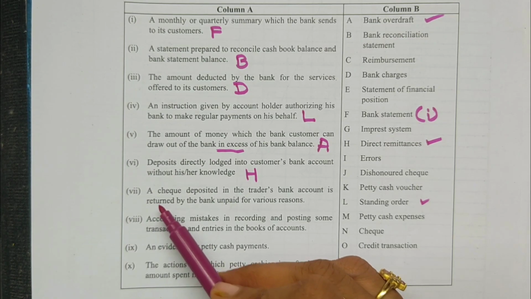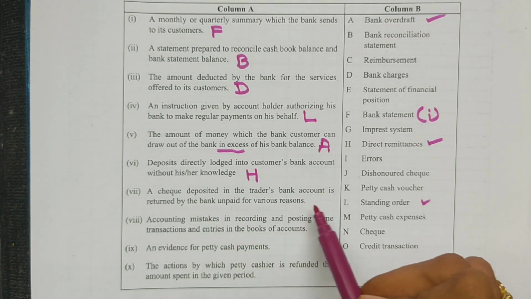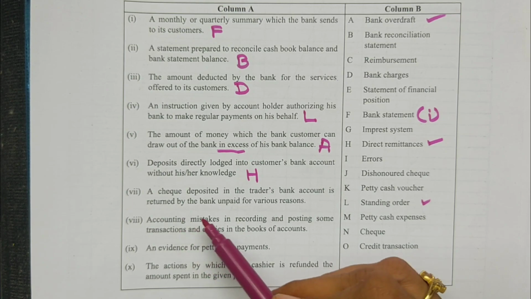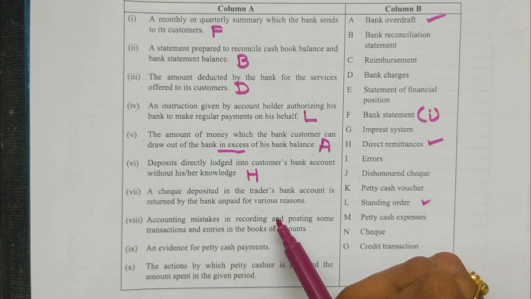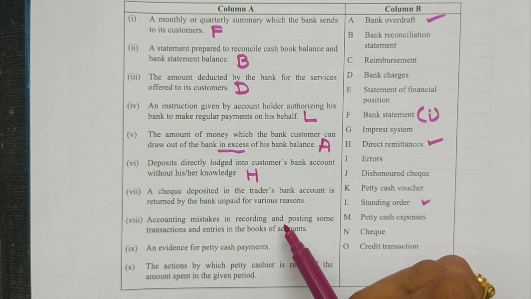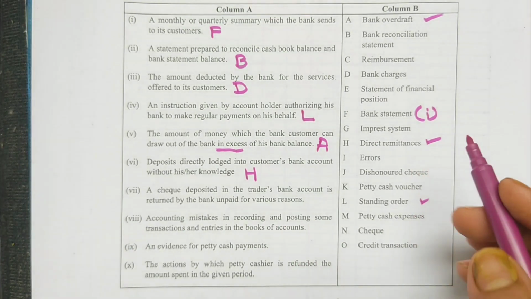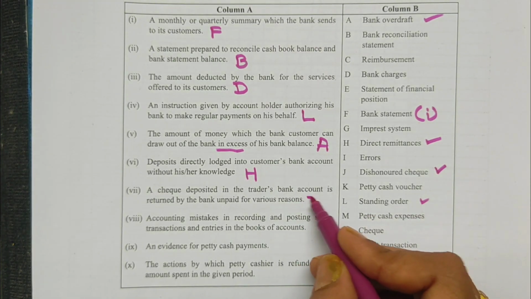Next one, a check deposit in the trader's bank account is returned by the bank unpaid for various reasons. See, sometimes the check is returned for various reasons. This is known as dishonored check.